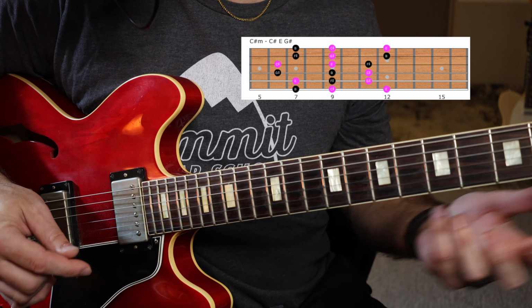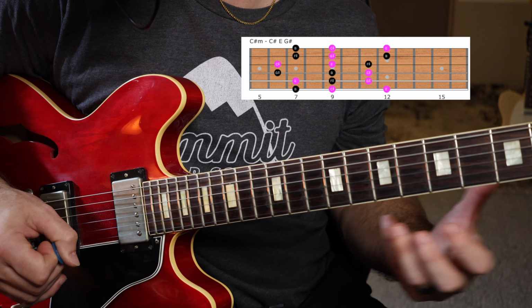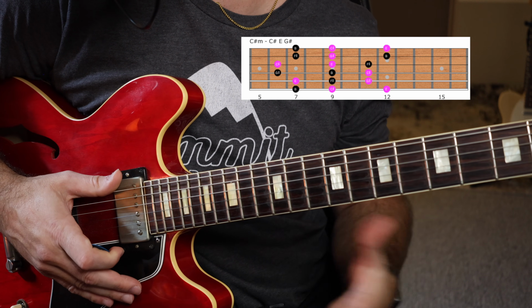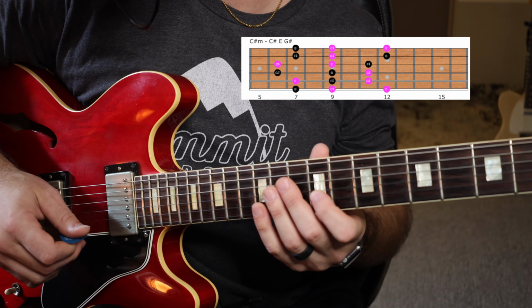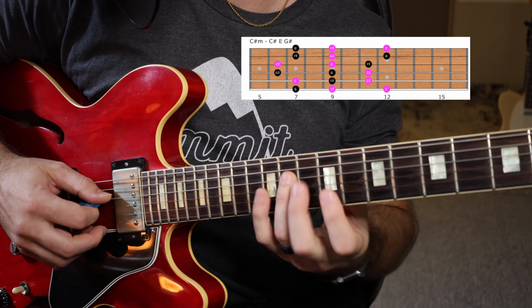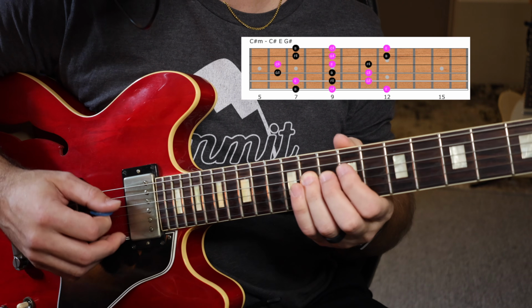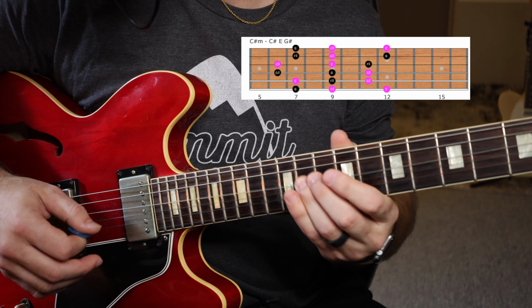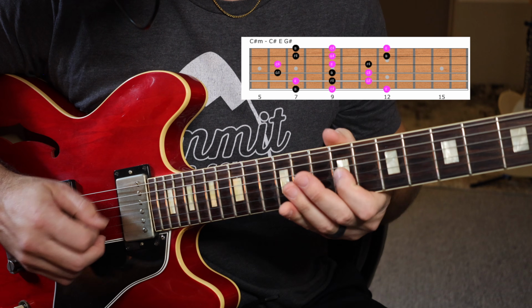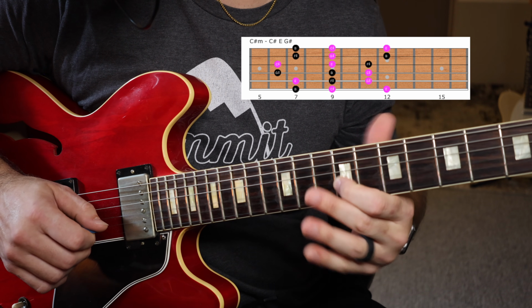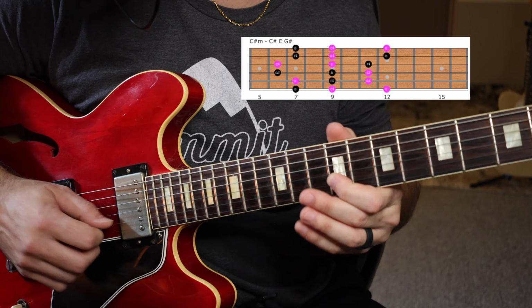So with that being said, now you want to play your pentatonic, but you want to focus on landing on one of those notes as the chord is being played. So I'm going to land on just a C sharp right here out of this G shape right here. So I'm going to go, I can land on the E, which is here, right? I can land on the G sharp.